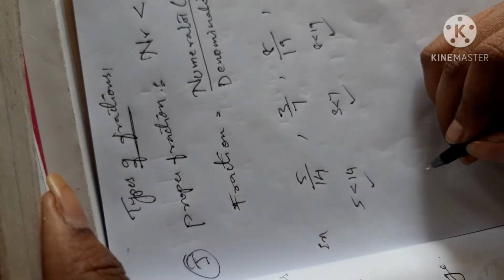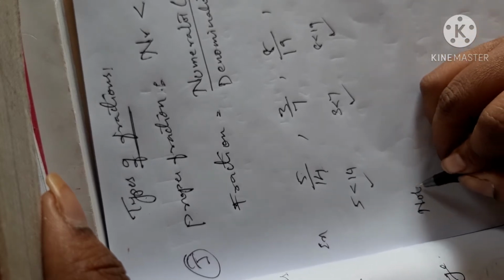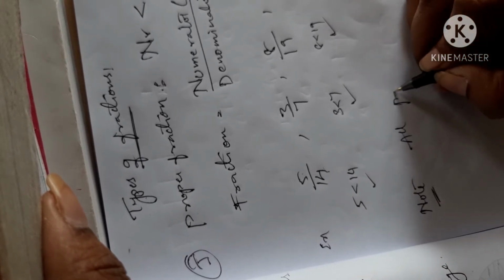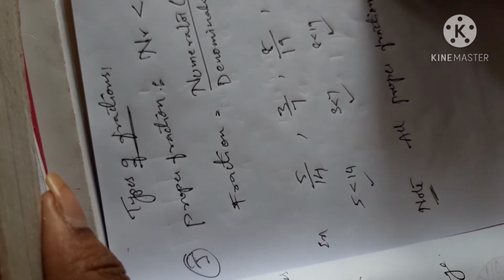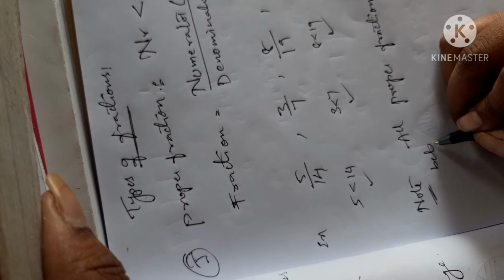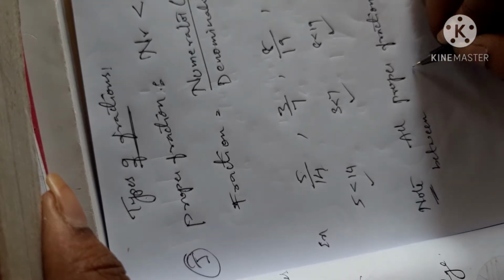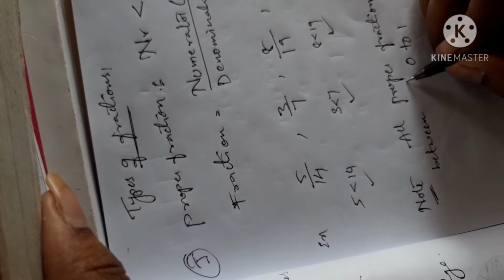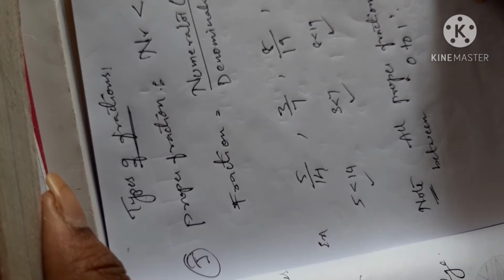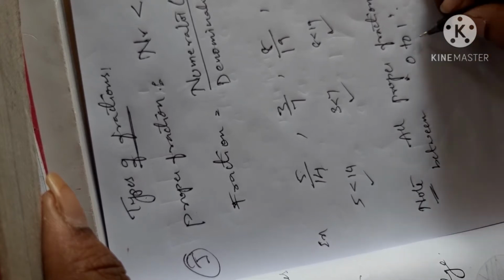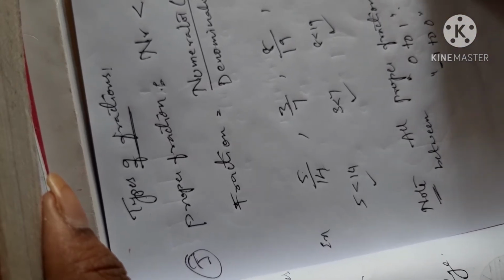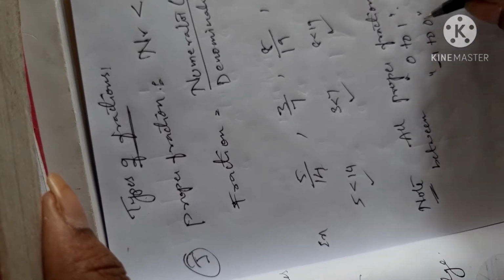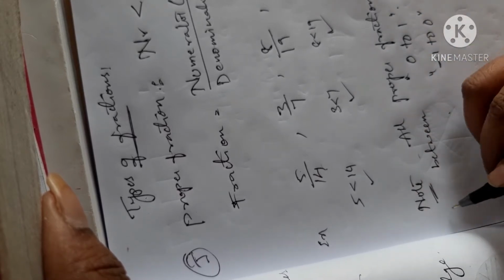So note, all proper fractions lie between 0 to 1 if they are positive. If it is negative, it lies between -1 to 0. Clear? If you don't understand what this is, I can explain by taking this example.